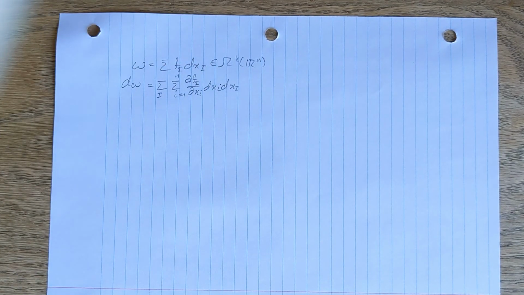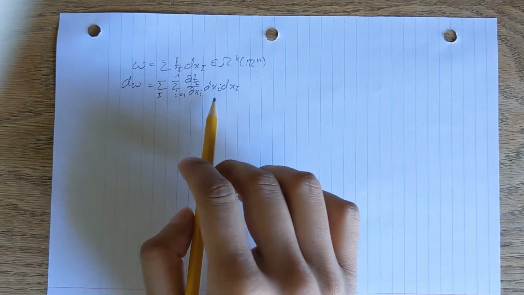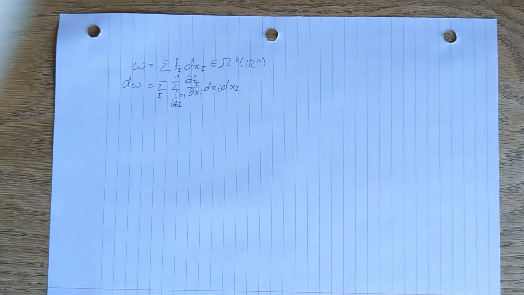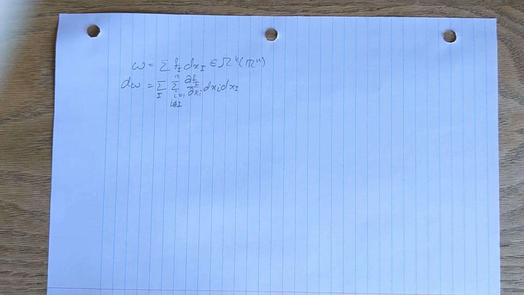And again, for normal computation, since repeated terms cancel out, really this is over the set where i is not in big I, but that's fine.